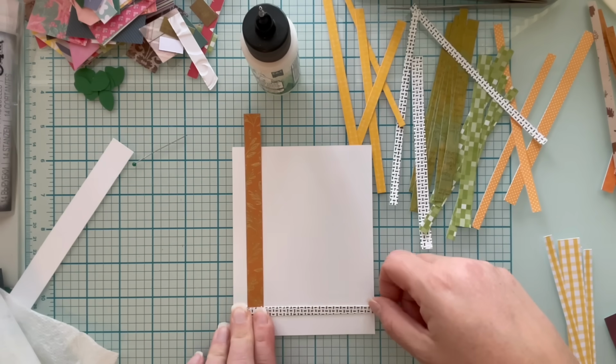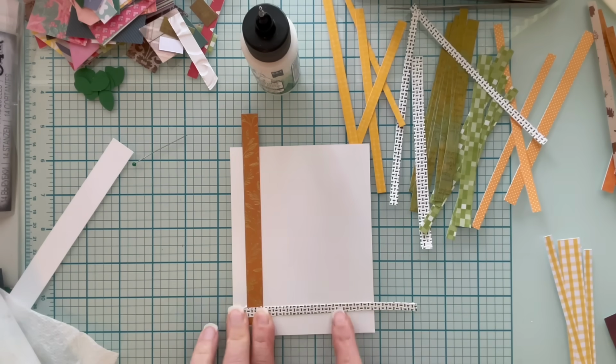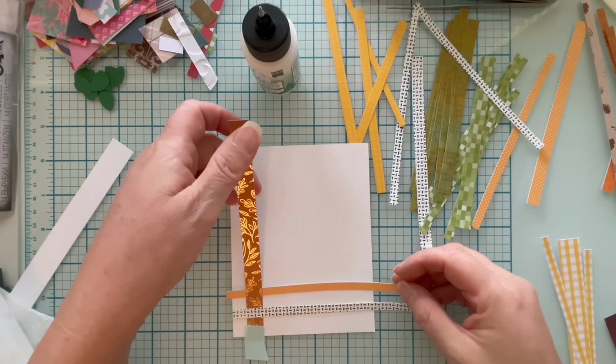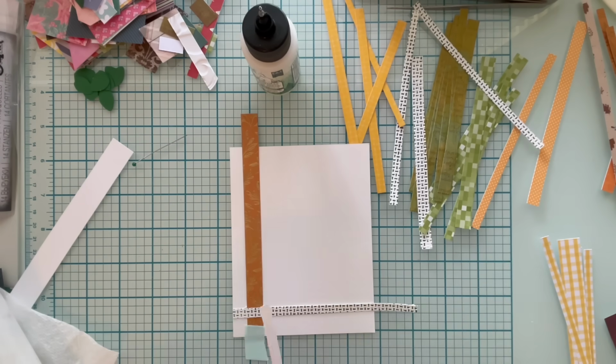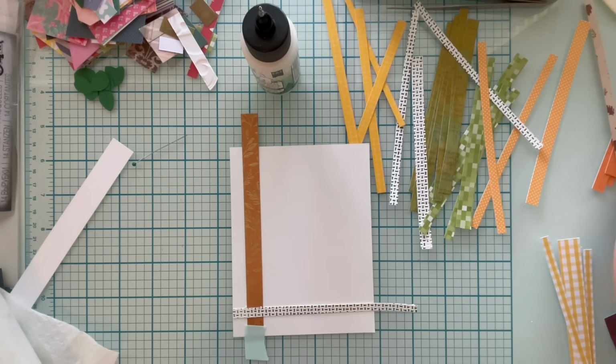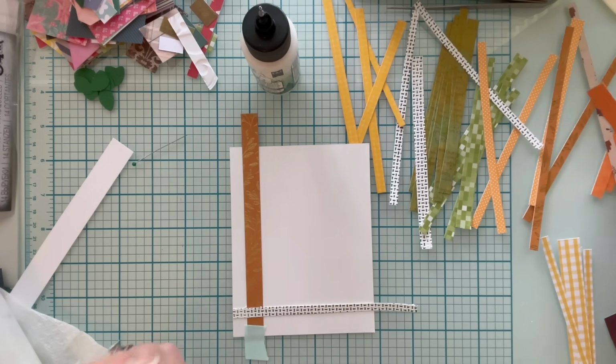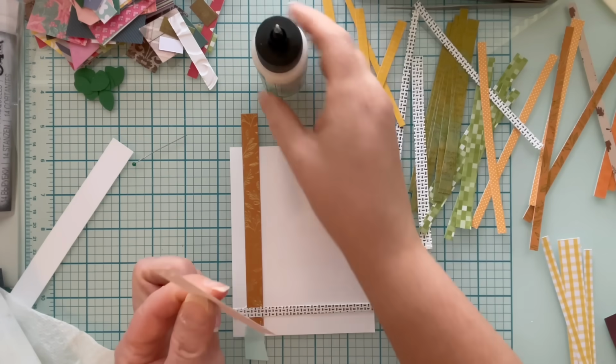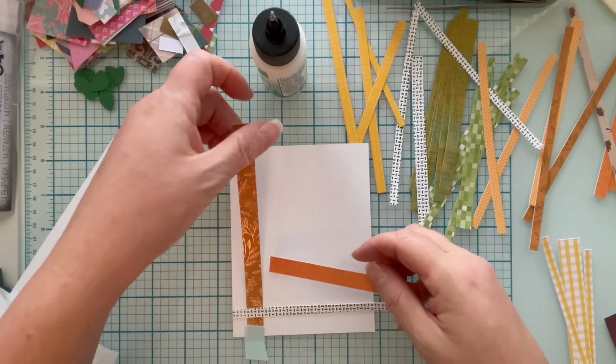And I'm taking a different paper strip and laying it over the first. I'm not really worried about where it lands on the card. For the next part, I'm going to choose another paper strip, and this time I'm going to place it under that first strip.